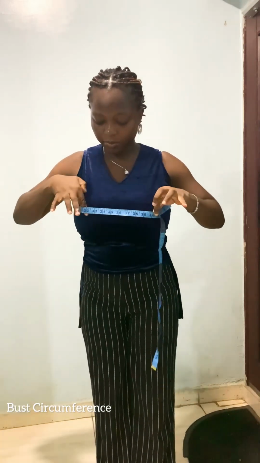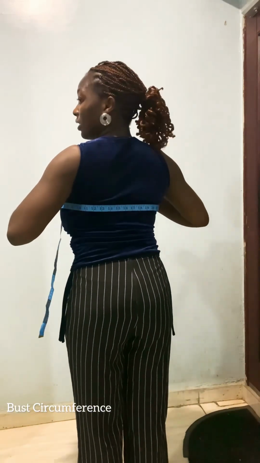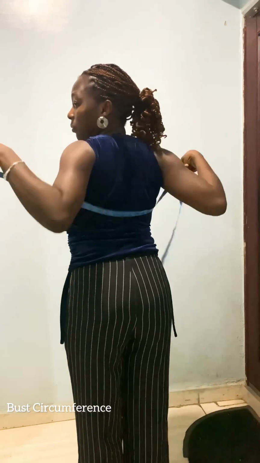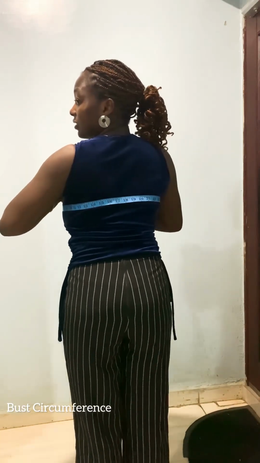So make sure it's on the fullest part of your bust, and also make sure that it sits right across the back, just as you can see in the video. Don't let the tape rule come down. Make sure it's just right across the back. That's how to take the accurate bust measurements.